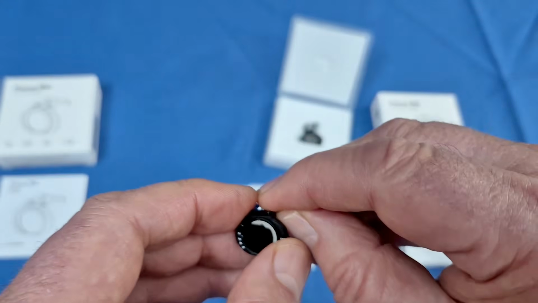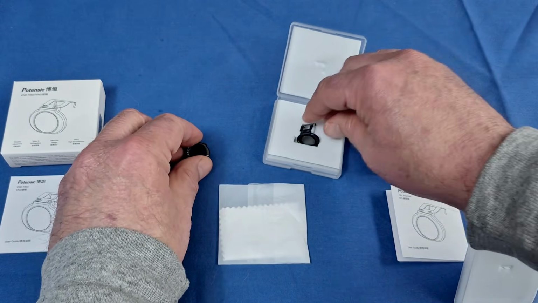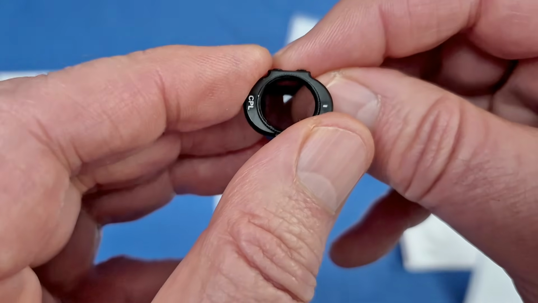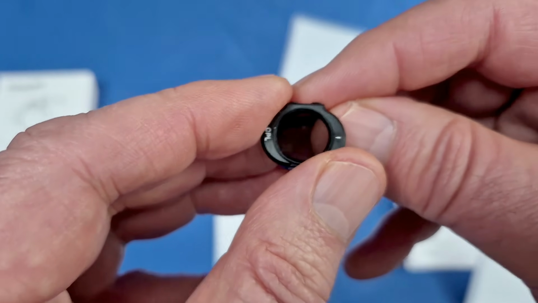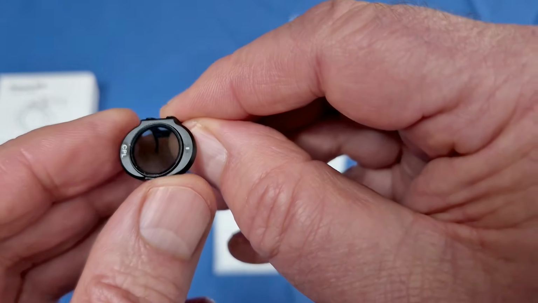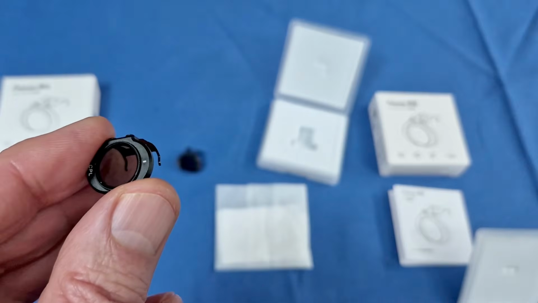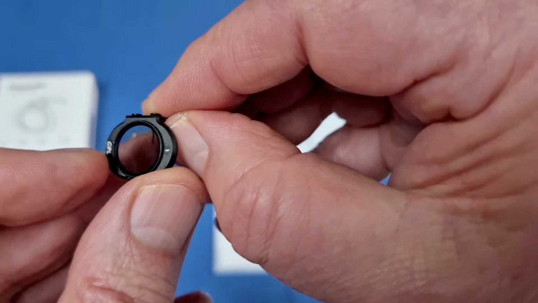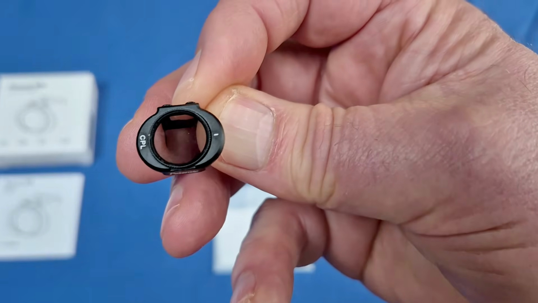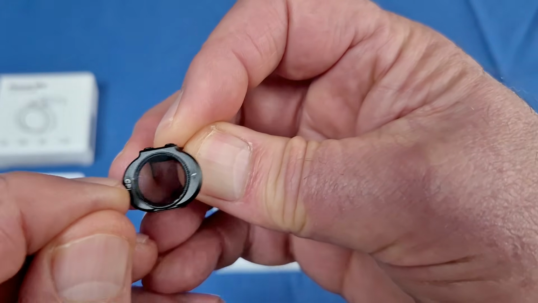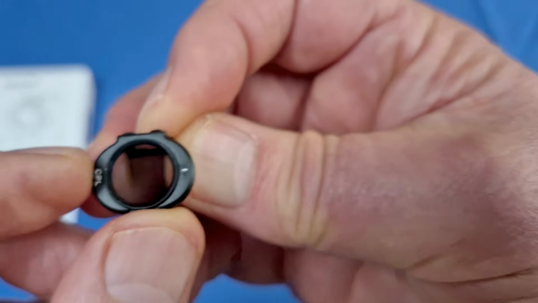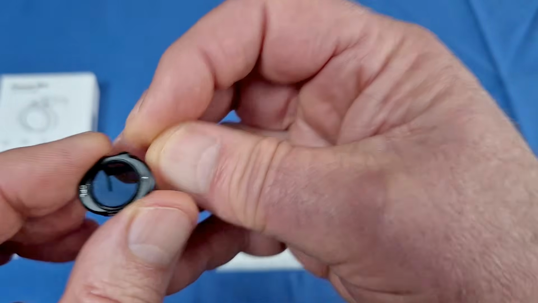Now, the CPL filter, let's talk about that. I got that right here. The CPL filter can also be adjusted depending on the direction of the reflected light. But for a drone, in most cases, you're looking down with a drone, so you really don't need to turn this for most cases. You can just leave it at setting, either set it here at, what does that say there? CPL, or you can set it on the other side, the little tick mark.